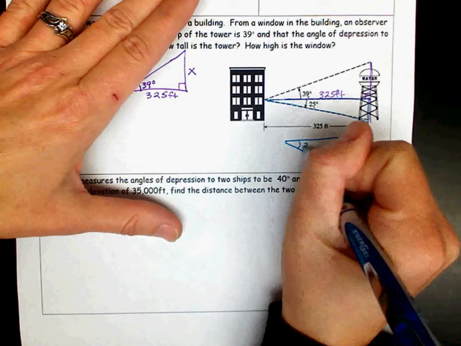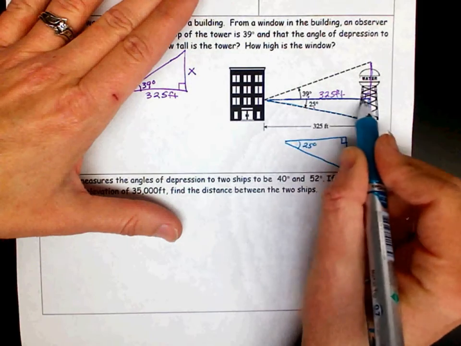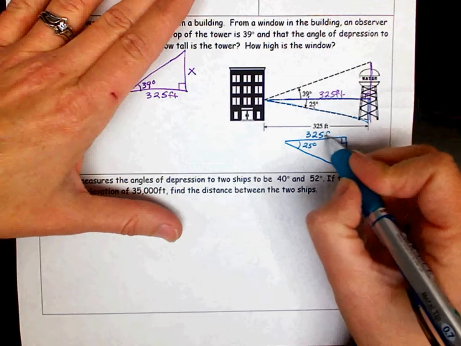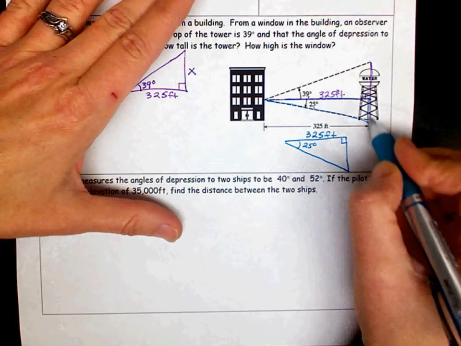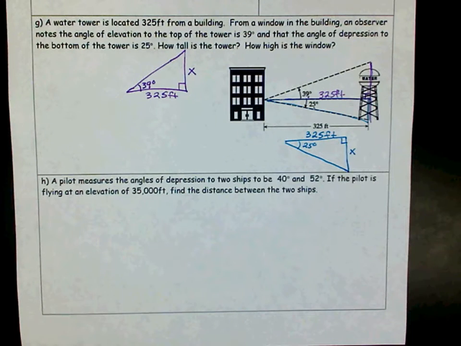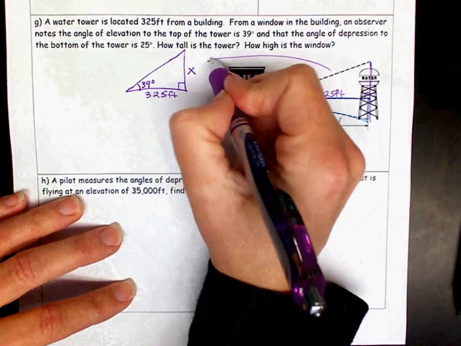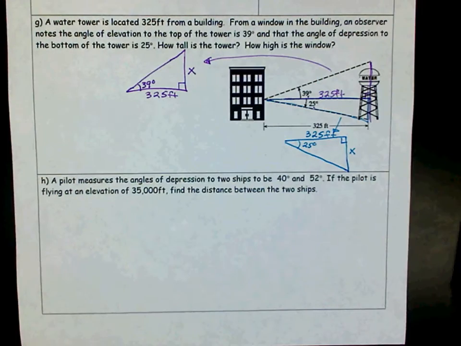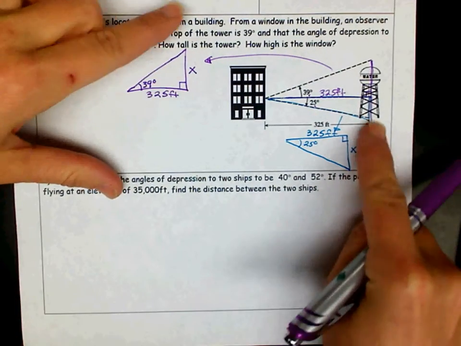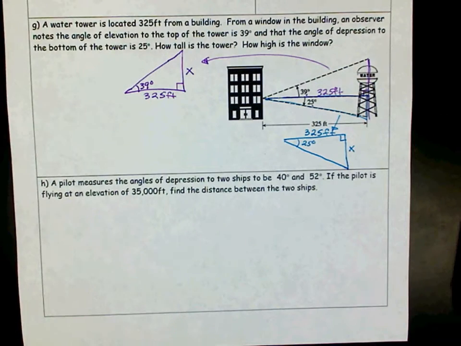This angle here is 25. Again, the distance here is 325. I want to find the height here, so that's this right here. Does that make sense? So this triangle is here, and this triangle is what I've drawn there. And together, these two x's make up the whole tower. Does that make sense? Okay, so we're going to start.